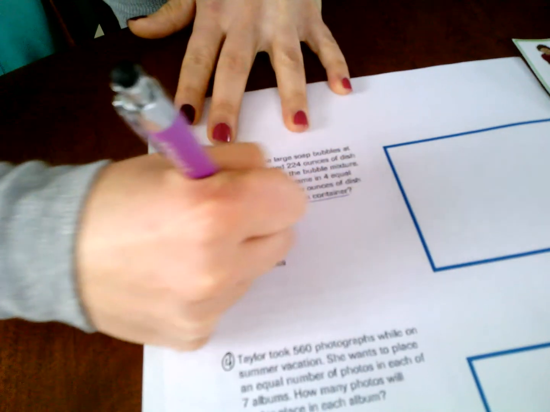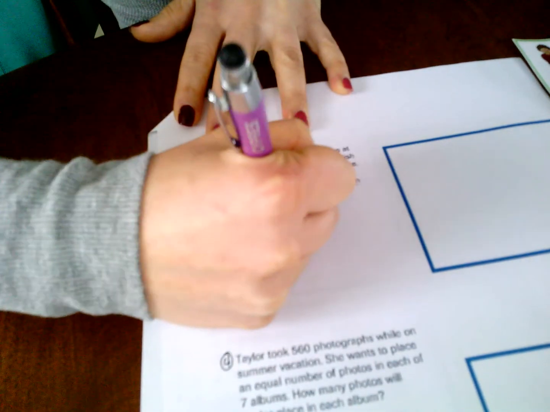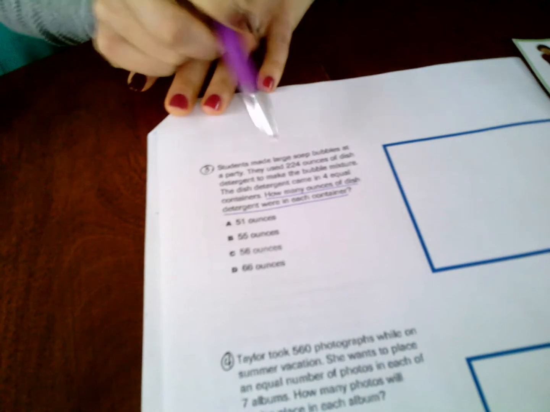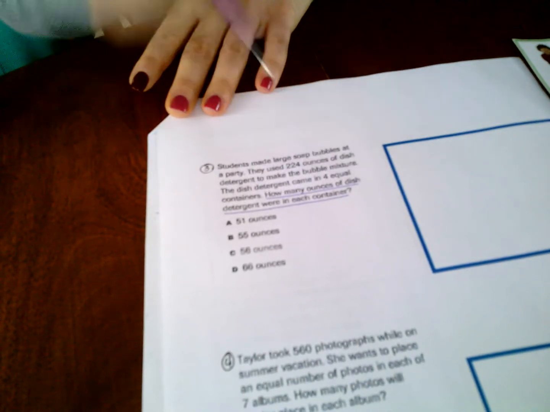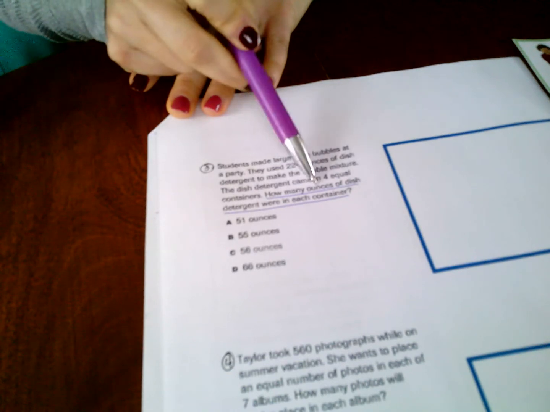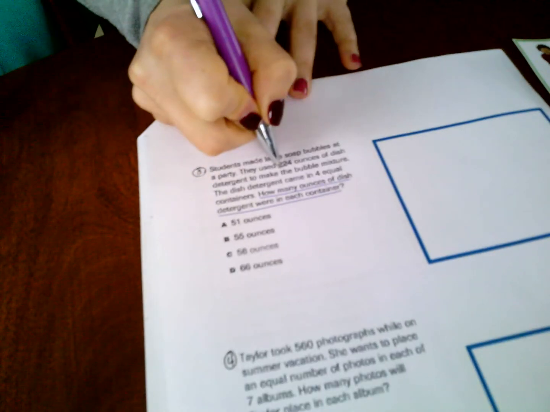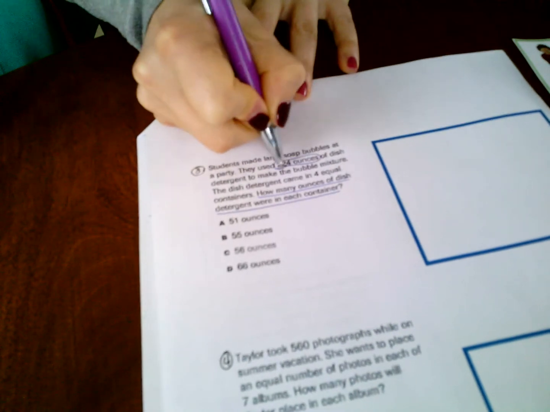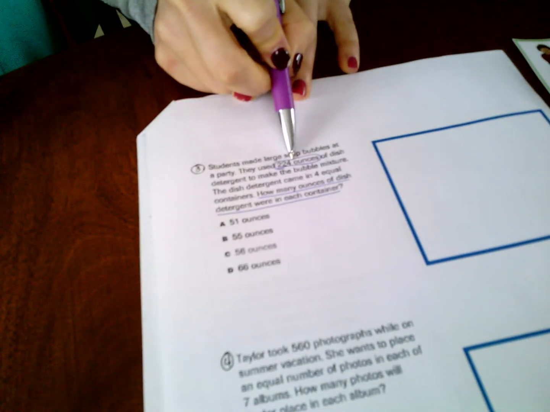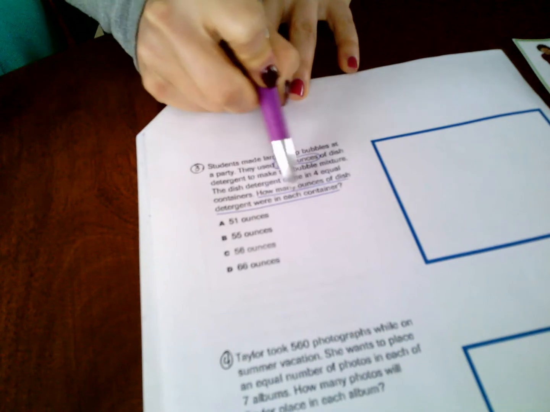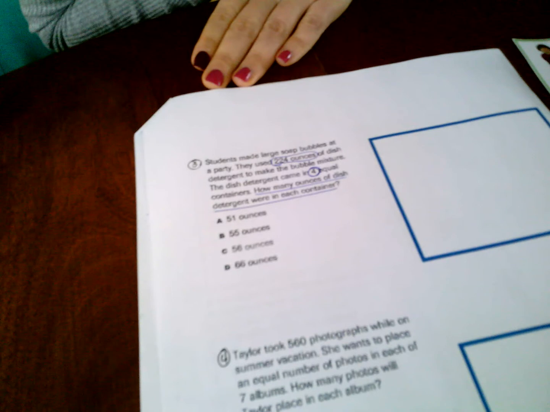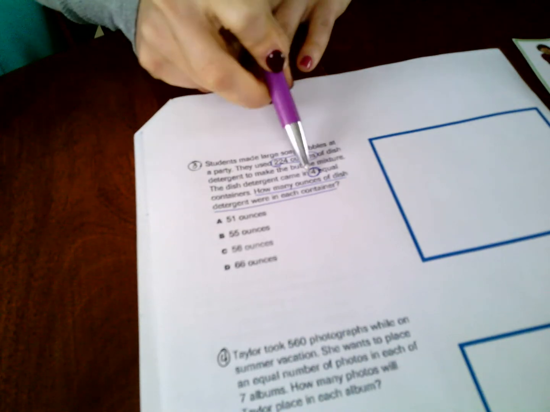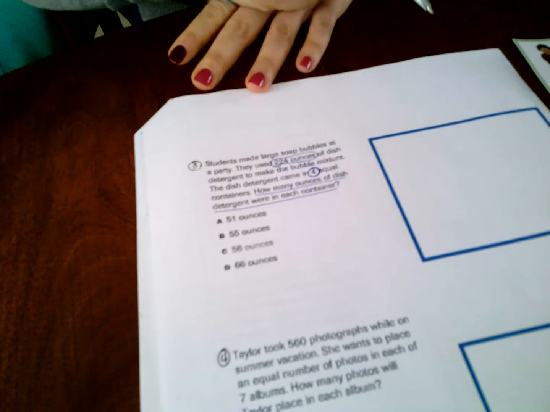All right, so I start at my question mark. Go ahead and underline my question till I get to the capital letter of how, and I read it back to myself. How many ounces of dish detergent were in each container? All right, well, how many ounces? Okay, well, we used a total of 224 ounces. So there's the total. And how many were in each container? Well, we had 4 containers. So now I'm trying to determine how much of this total was in each of these 4 containers.